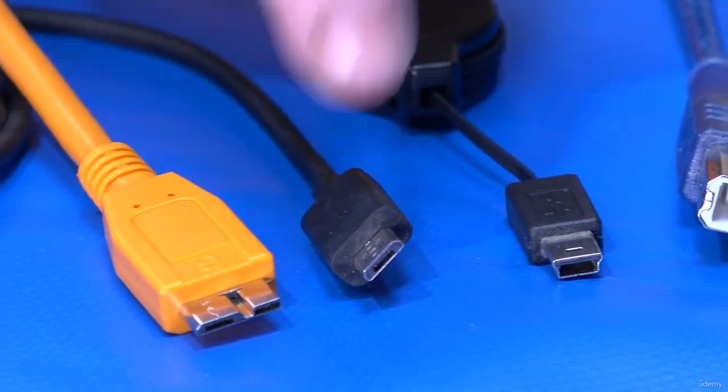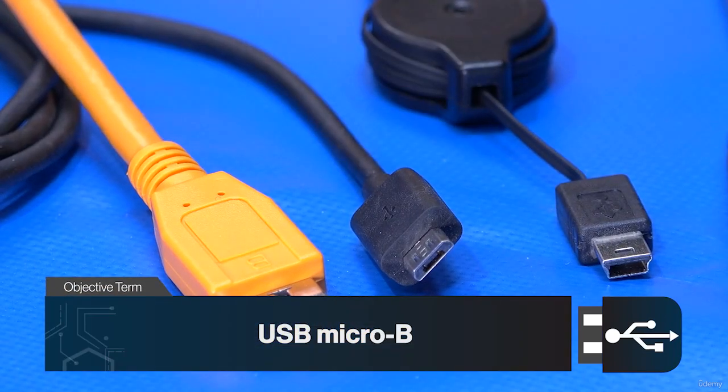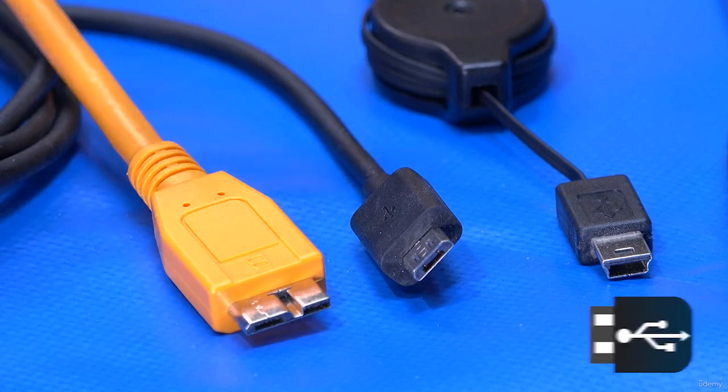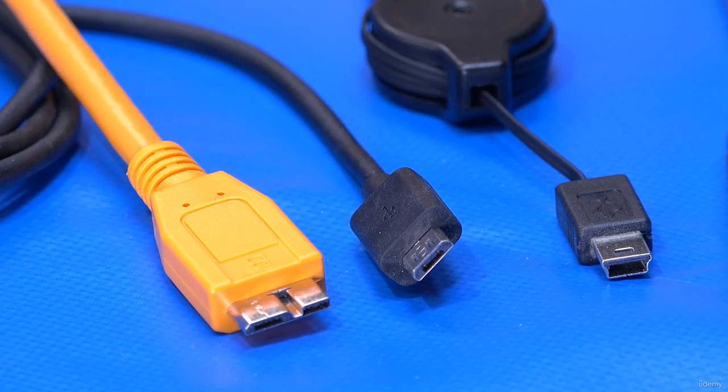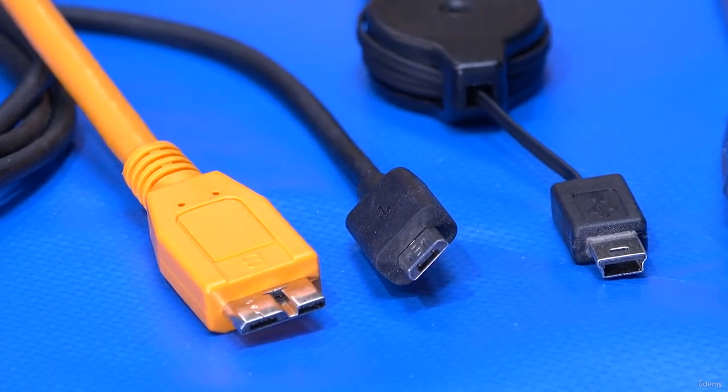This is a USB micro B connector. Micro B connectors are incredibly popular. If you own an Android device, odds are good you are not only familiar with this type of connector, but you have lots and lots of these cables in your car and in your house and all that kind of stuff. So the Mini and the Micro Bs are very, very popular.